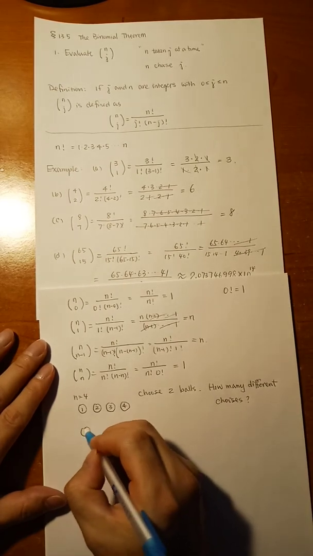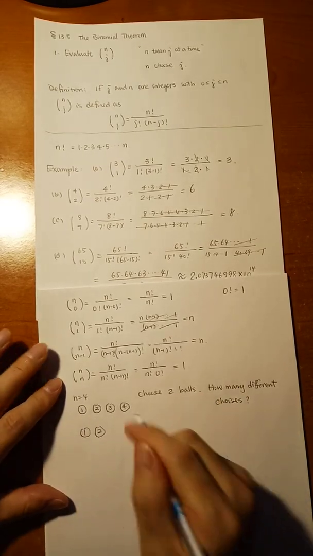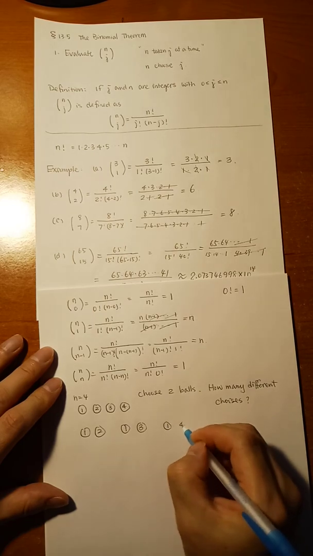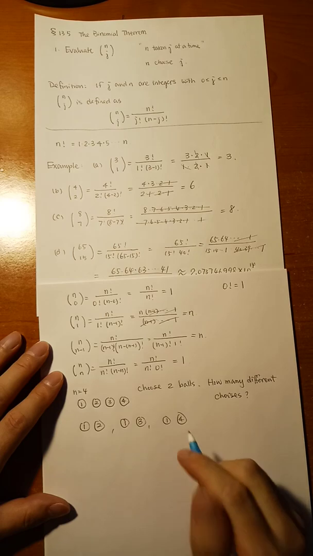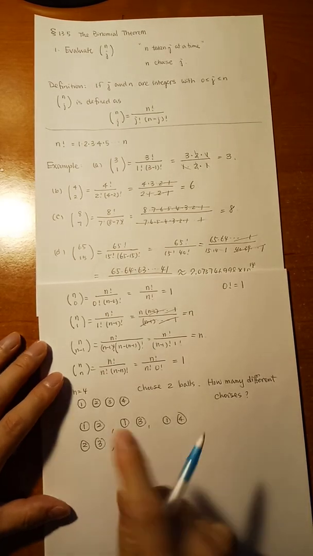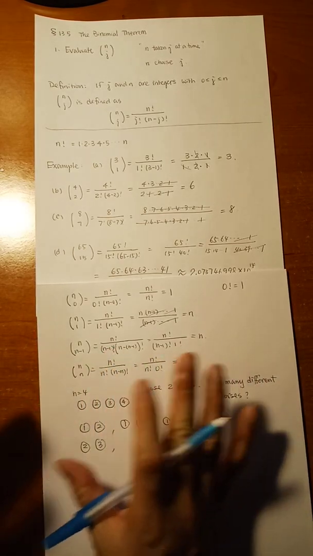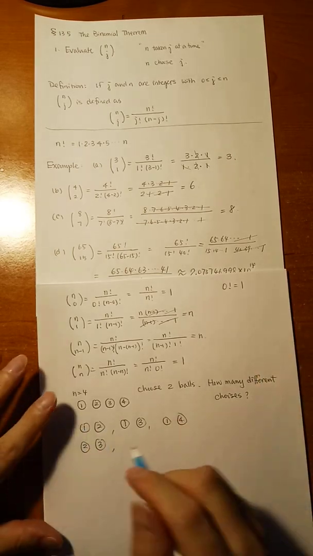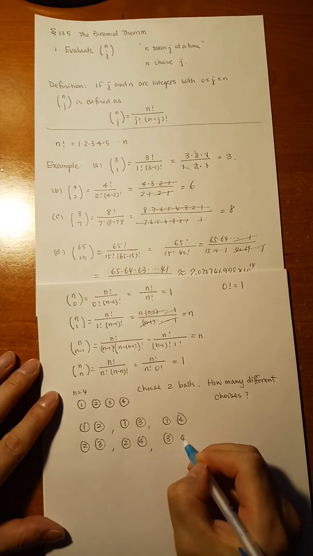You may choose 1 and 2. This is 1 choice. Or you choose 1 and 3, and 1 and 4. So they are considered as 3 different choices. Or you will choose 2 and 3. Oh, 1 and 2, 2 and 1 are the same. We do not distinguish the orders. So we just choose 2 of them. And 2 and 3, 2 and 4, and 3 and 4.